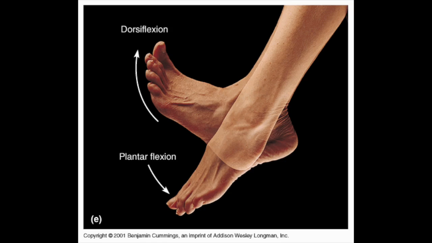This movement can be divided up into 2 different types of movement. The first is dorsiflexion, and the second is plantar flexion. Dorsiflexion occurs when the ankle is bent, and plantar flexion occurs when the ankle is straightened out. There are many muscles and tendons in the leg that are involved in the movement of the ankle. They can be divided up into 2 sections, muscles and tendons that are involved in dorsiflexion, and muscles and tendons that are involved in plantar flexion.